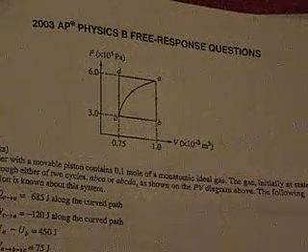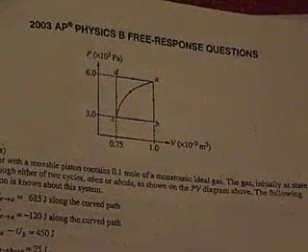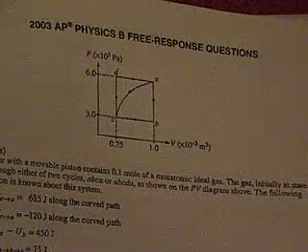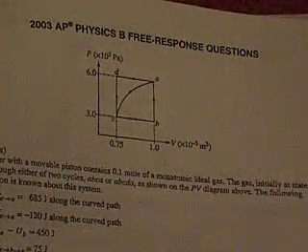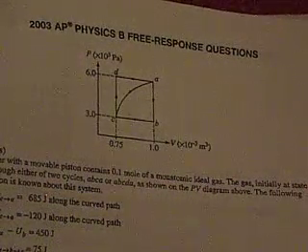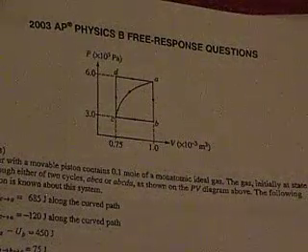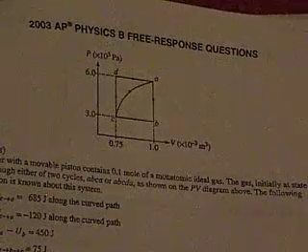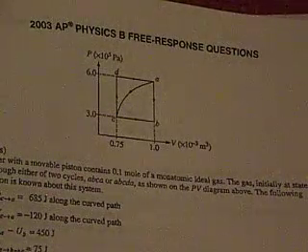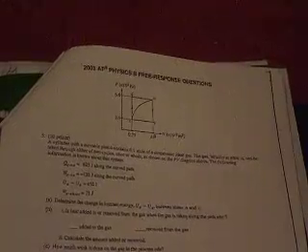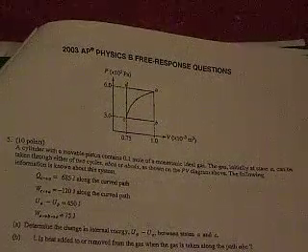Hi AP Physics, Nicole here again, and this time we're going to be looking at the 2003 AP Physics B question number 5. This is a thermodynamics question. So first you can look at this graph. It's a PV graph showing the relationship between pressure and volume, and then we can read the question.